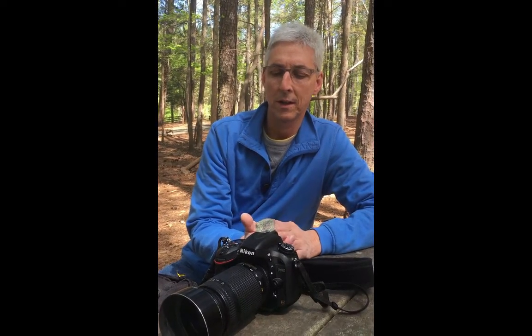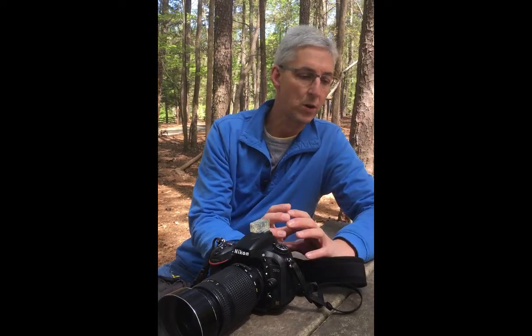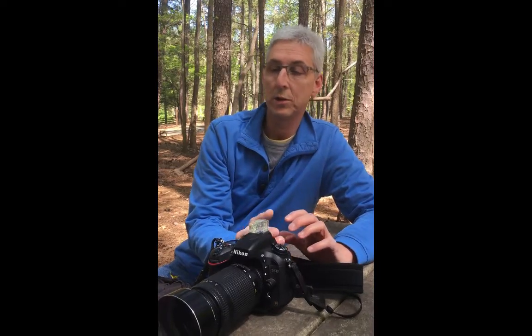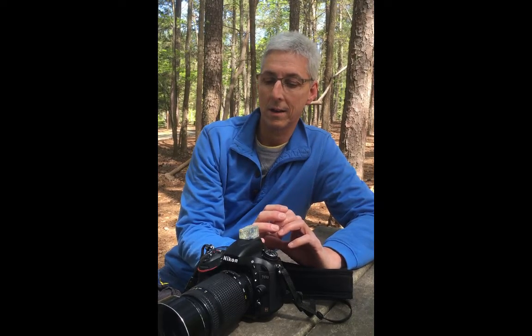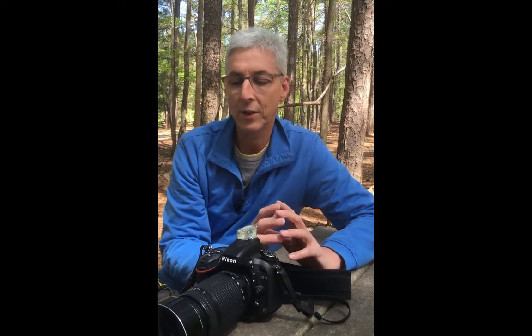So let's put that in practical application. If you wanted, let's say, a shallow depth of field, so that you get a person or something in focus, like the flower, and you want the background to be blurred, you would use a large aperture, like an f4 f-stop. Or f2 even, if your lens has that.